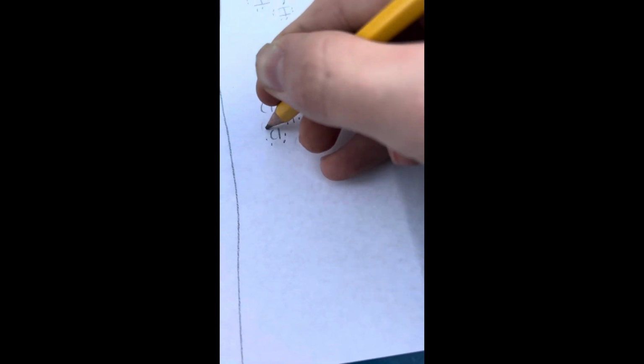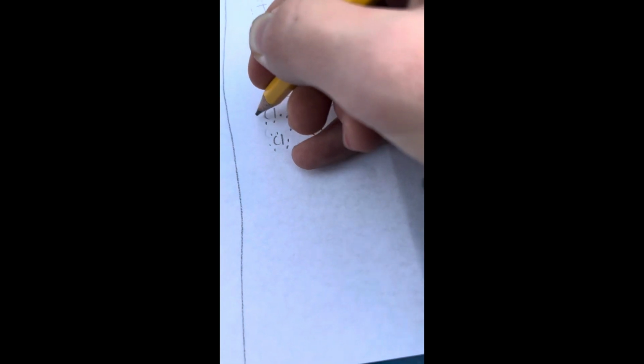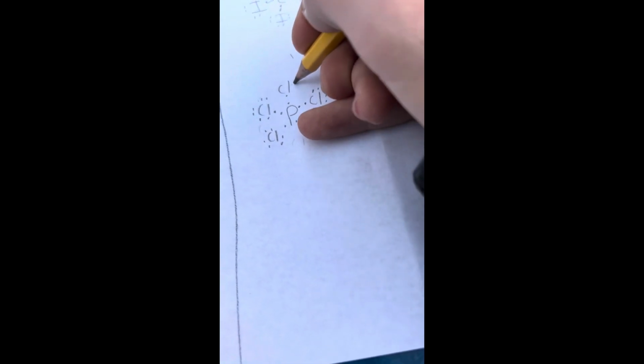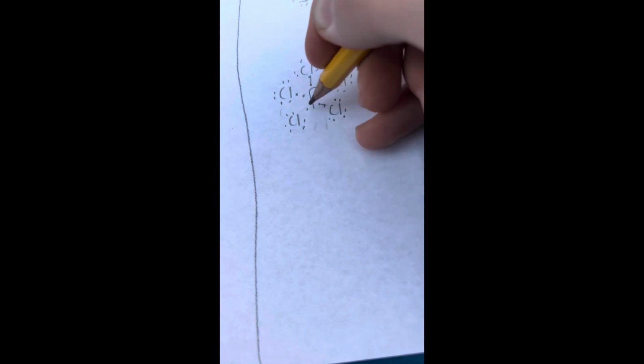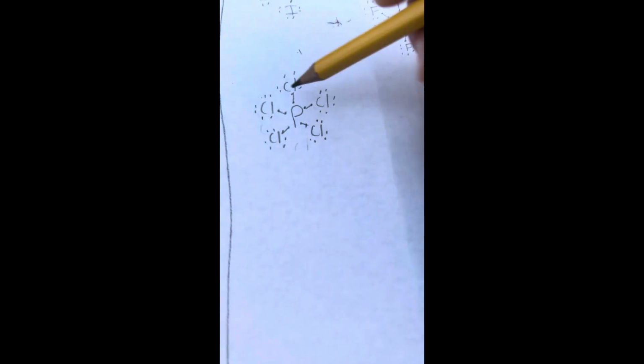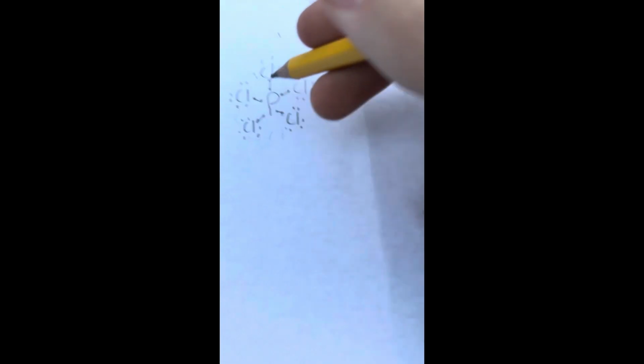We're going to do that for all of them, adding 7. Now each of the chlorines has 7, and the phosphorus has 5. Now we're going to connect these bonds, and it turns out that we have 5 bond pairs, no lone pairs.